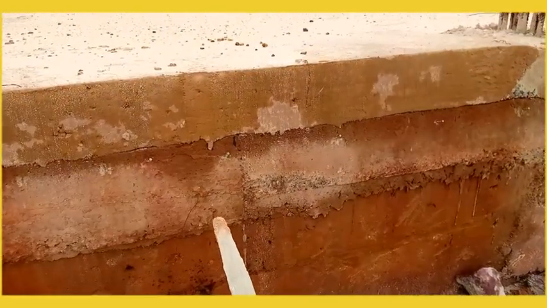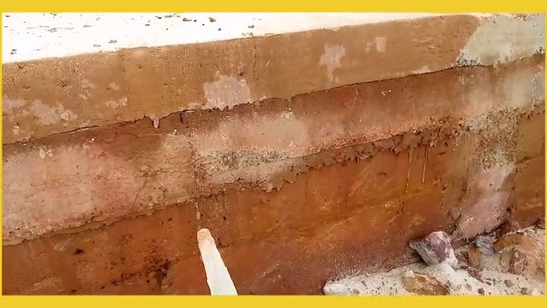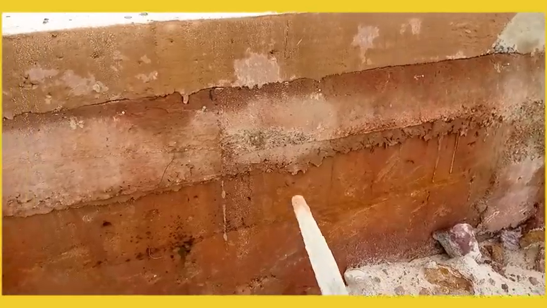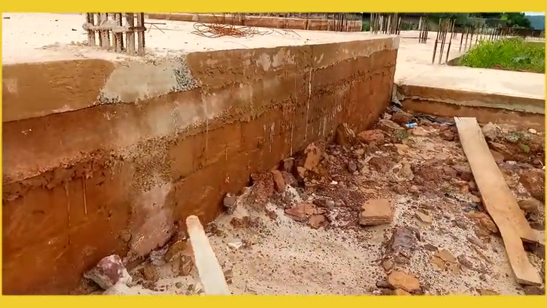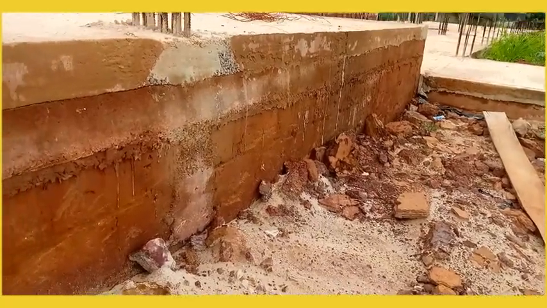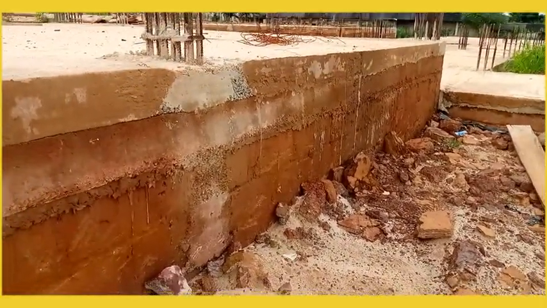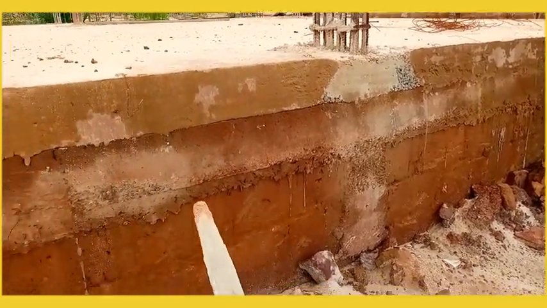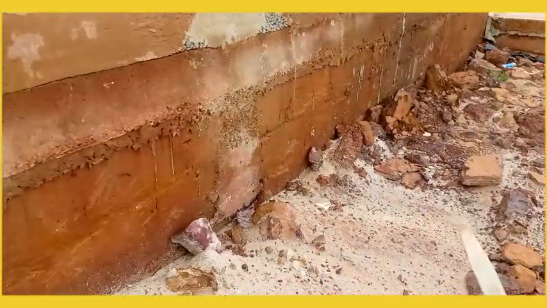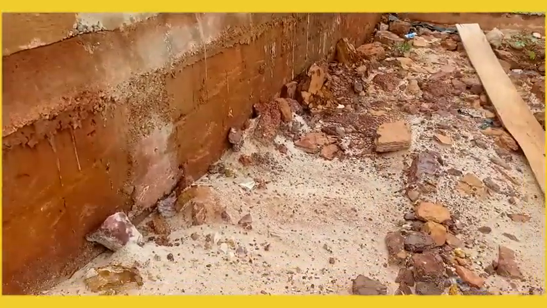But the most important thing here is that the minimum height from the road level should be 150. Now, we don't have any road close to this place, but if we have a road, unless maybe we have a provision for drainage system. But if not, the minimum level that this plinth beam is to be from the road level, you understand, the height is supposed to be 150 above the road level.